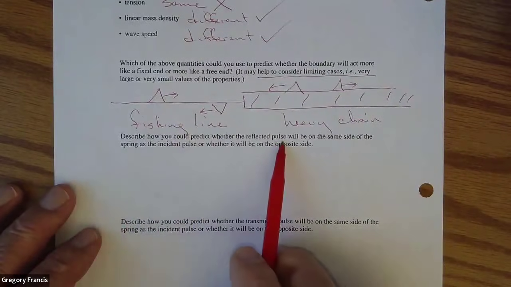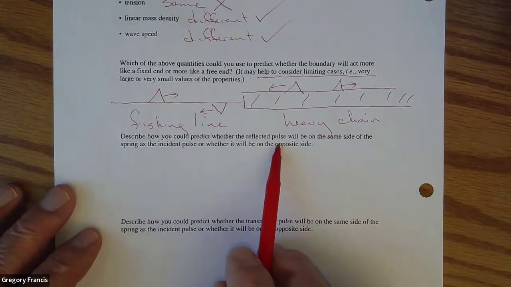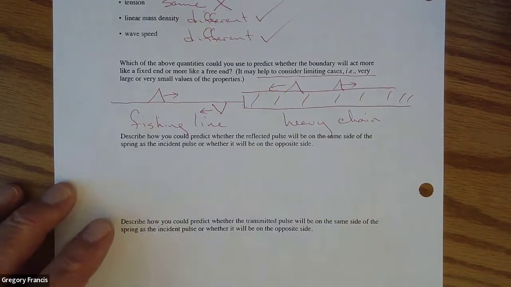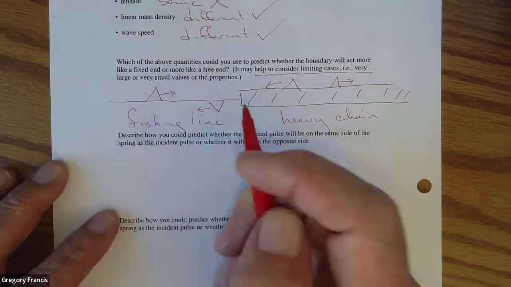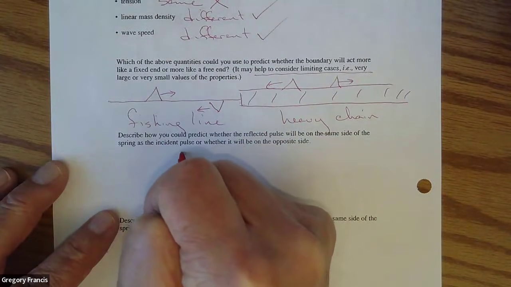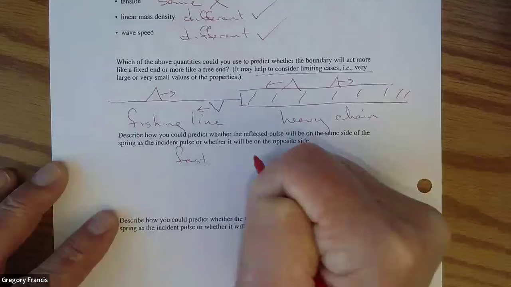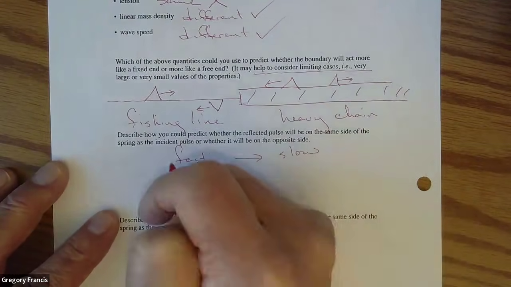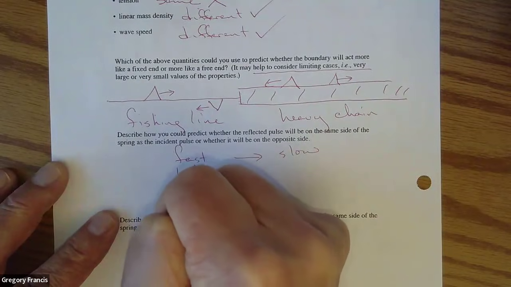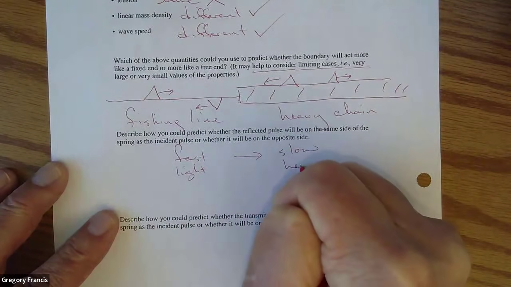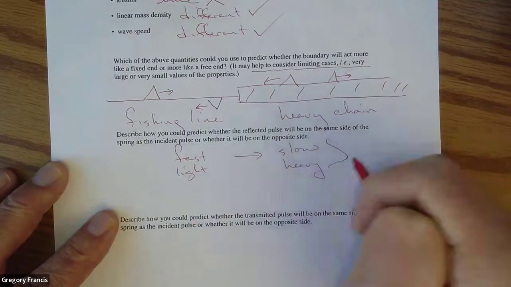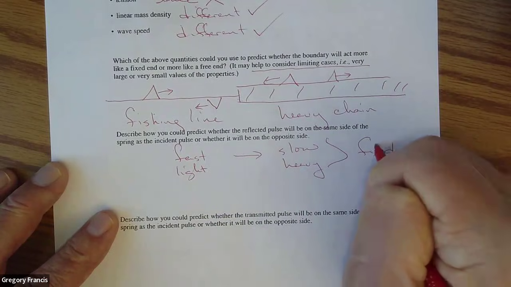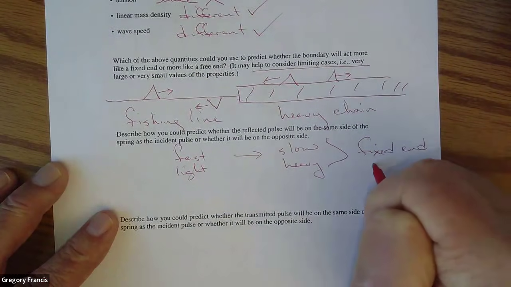So describe how you could predict whether the reflected pulse will be on the same side of the spring as the incident pulse or whether it's on the opposite side. So if you're going from fast to slow, or in other words, light to heavy, that acts like a fixed end and inverts.